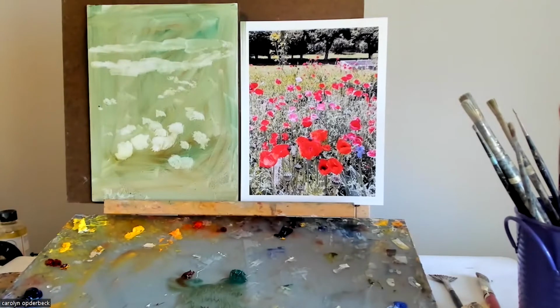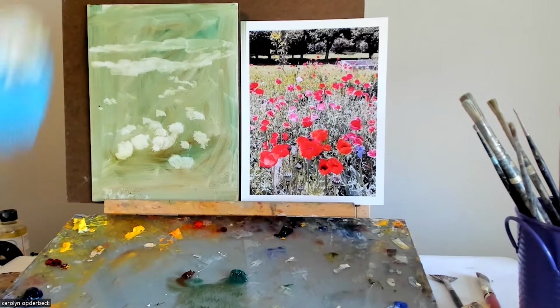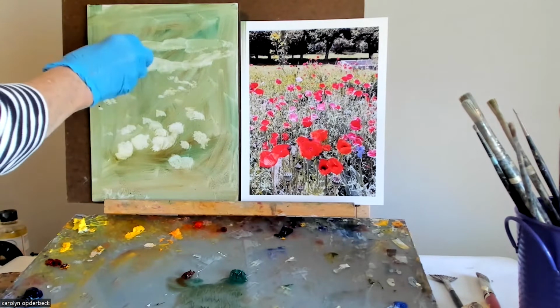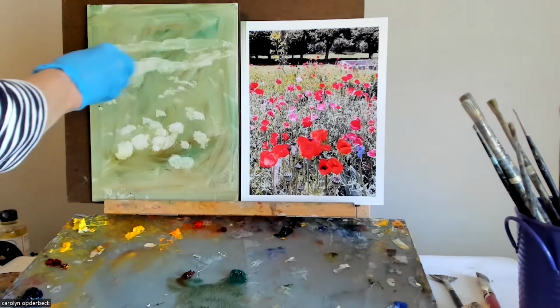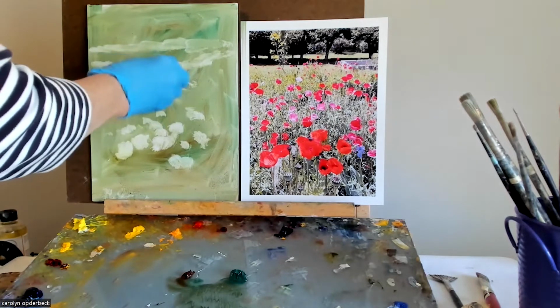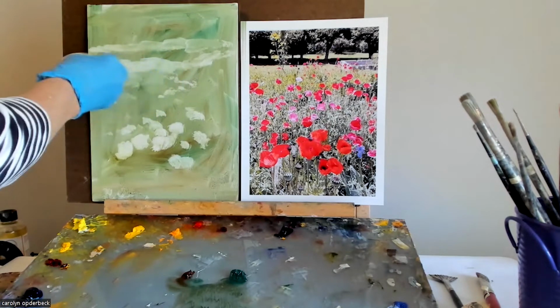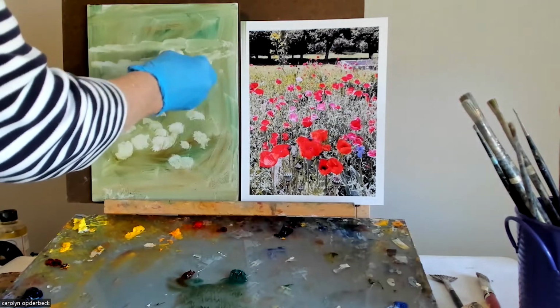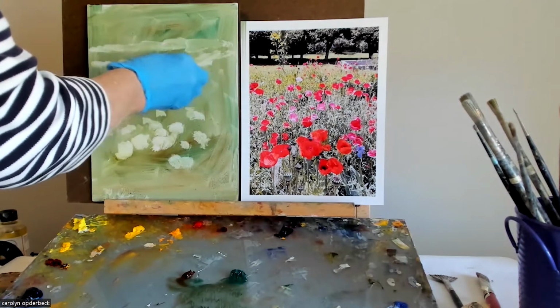Now what I want to do is I'm just going to take this paper towel and carefully just get that edge softened so that you realize what I'm trying to do here.